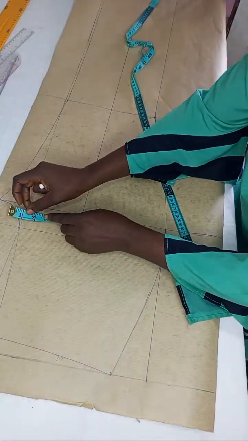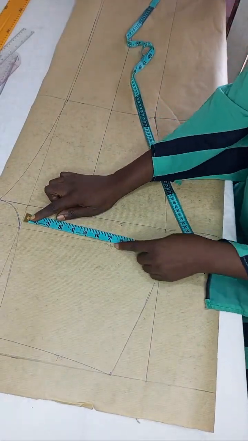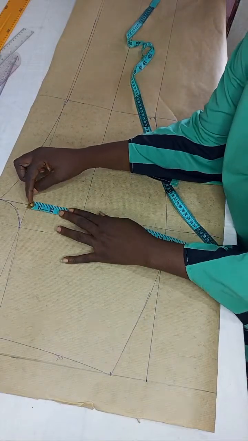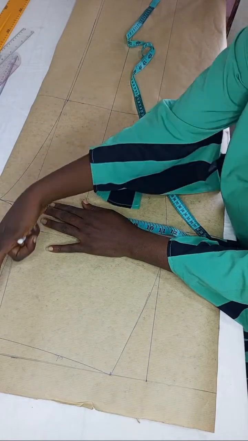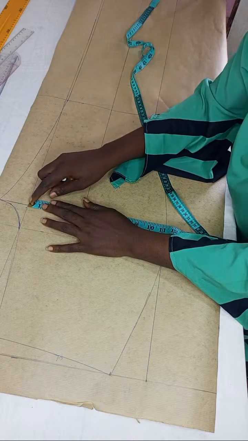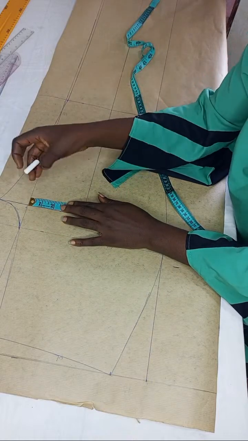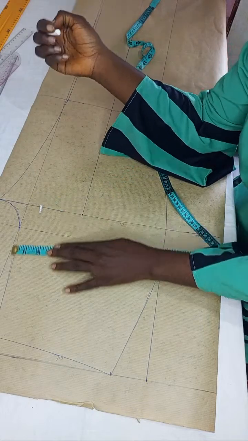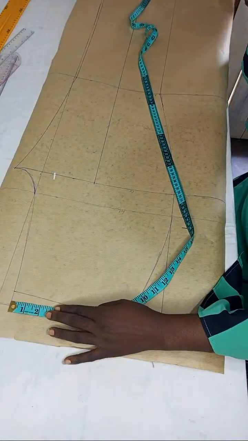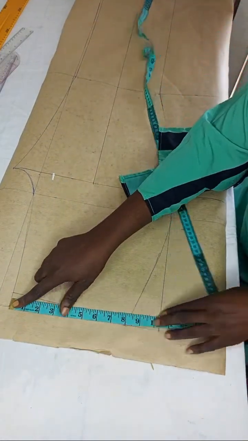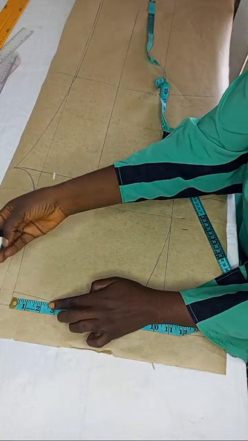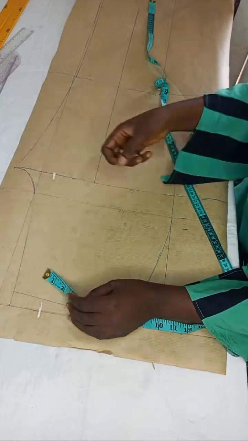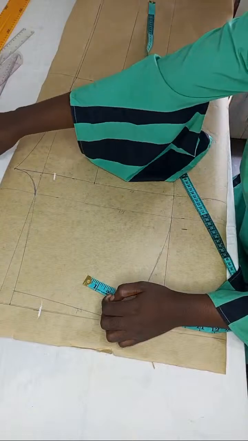For this back part, we'll begin on the crotch line. On this front crotch line, this is where our hip measurement ended. From this point, we are going to come in by 1 inch, like so. And on the waistline, this is the waistline here, we are going to come in by 2 inches. And we are going to link these 2 points.